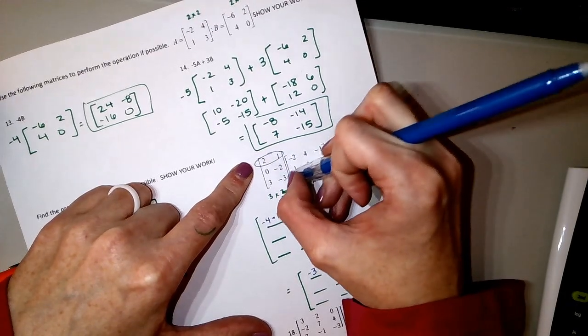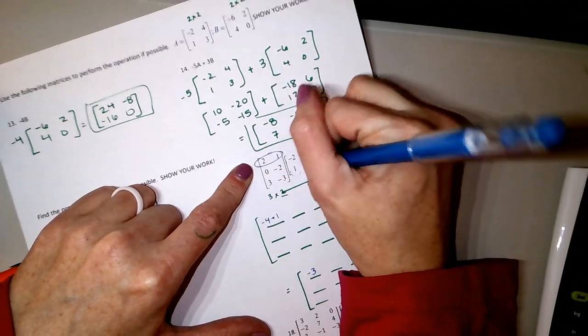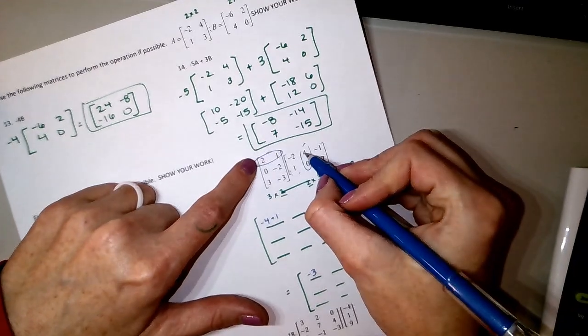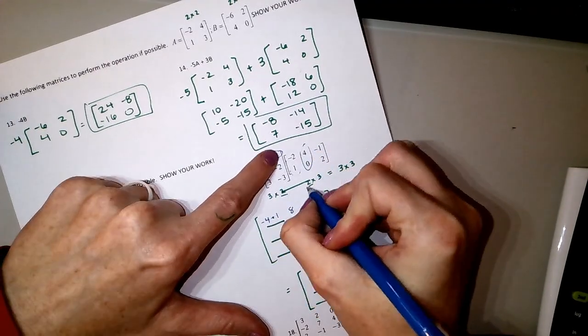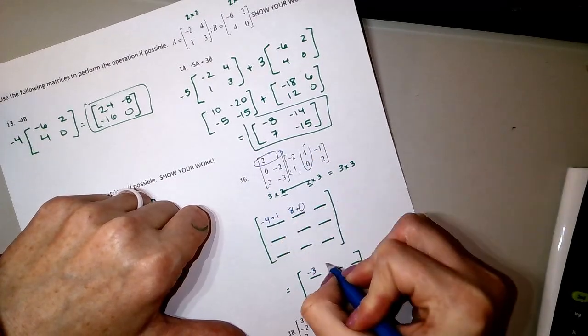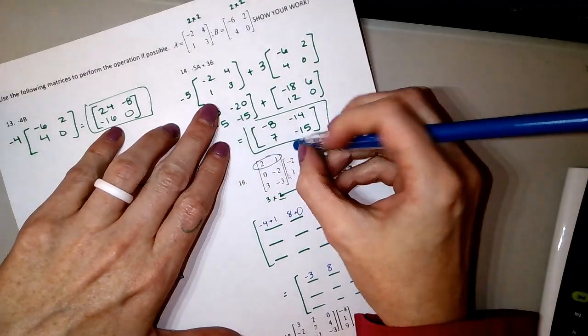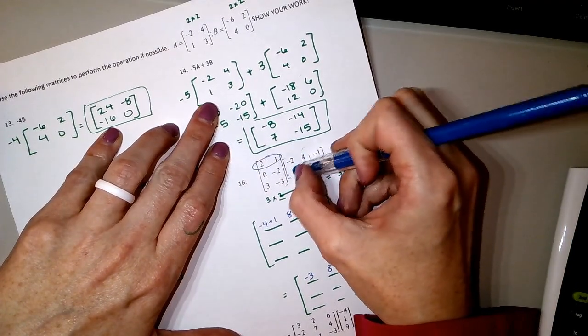Now let's do the first row and the next column. 2 times 4 is 8. 1 times 0 is 0. Add those together and you get 8. You've done the first row with the first and second column.